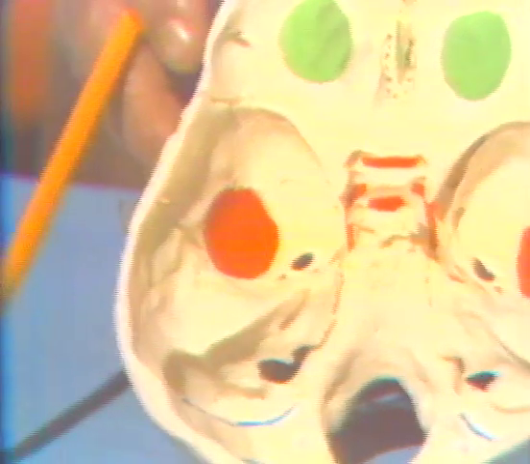Now, if we can have the camera on this central section, that's it. That's it.